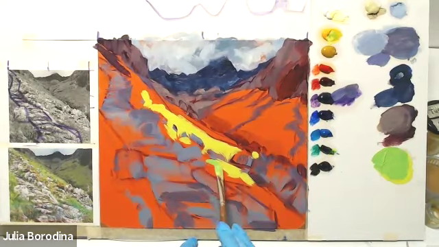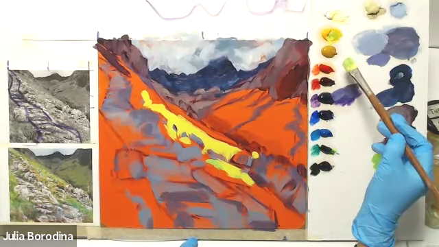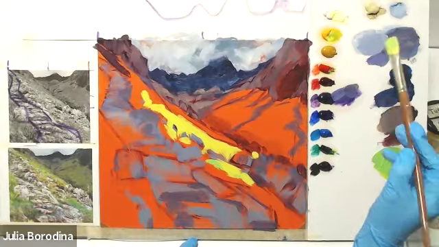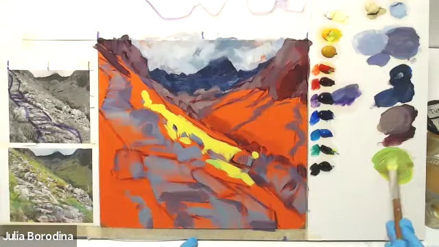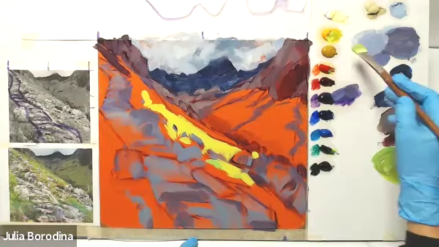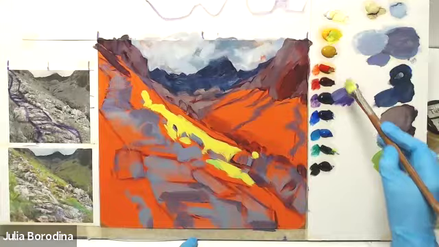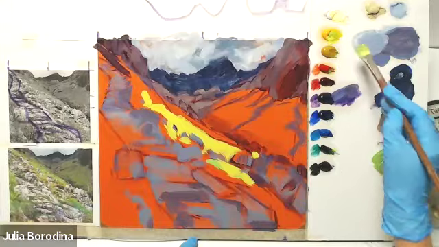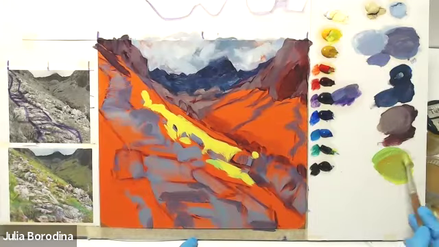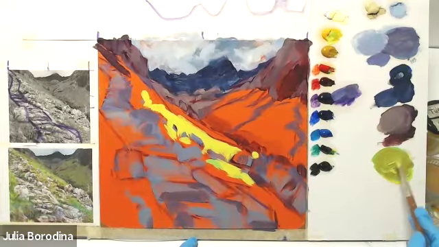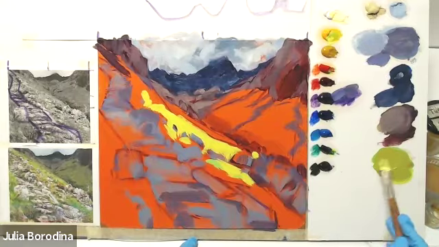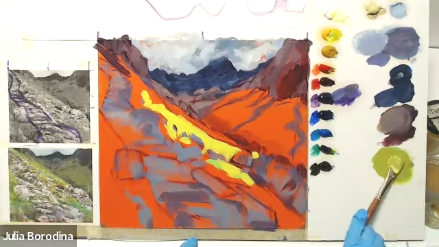Might be a small amount of it might come in, but I might need more cadmium red in that. That makes the color much more toned down. And maybe a hint of ochre. Okay, that's quite nice. Now I just need to make sure it's not too brown.